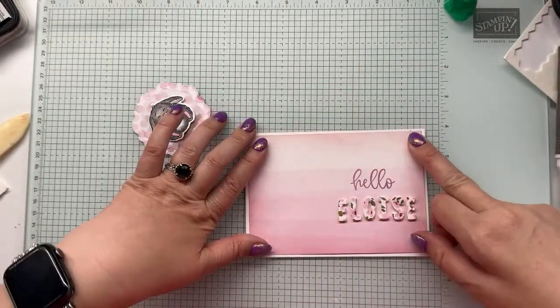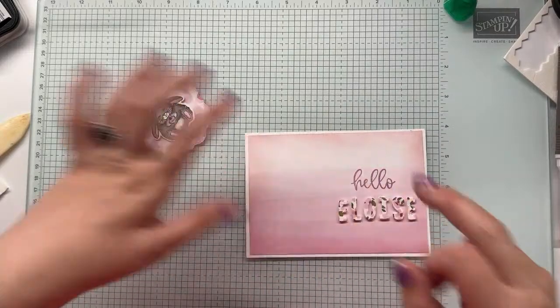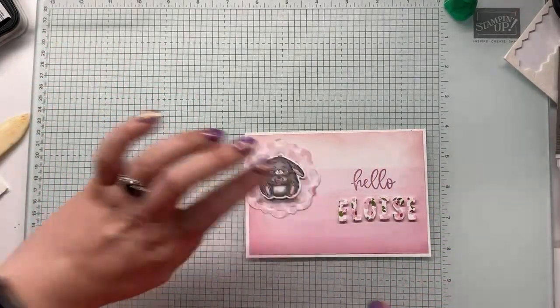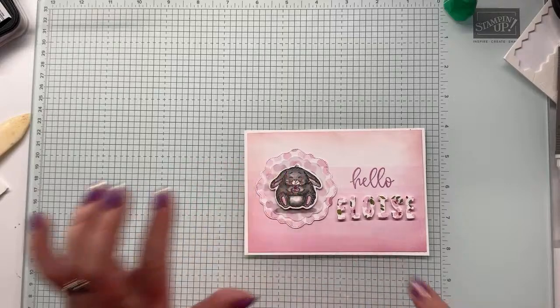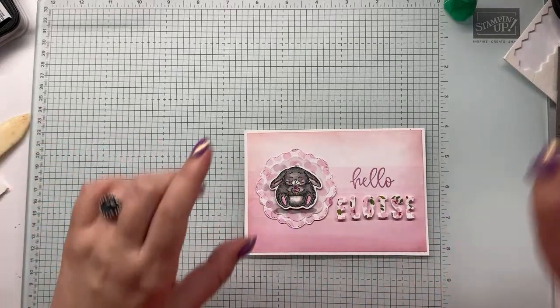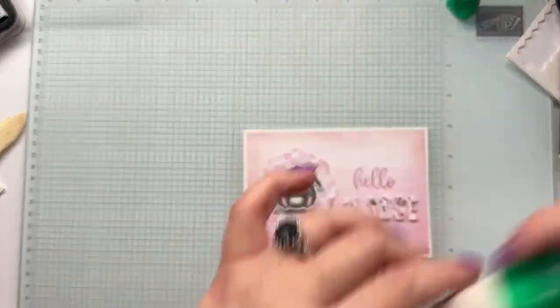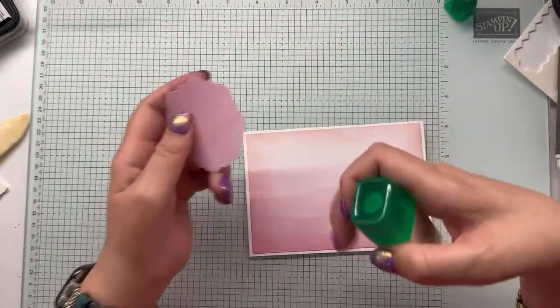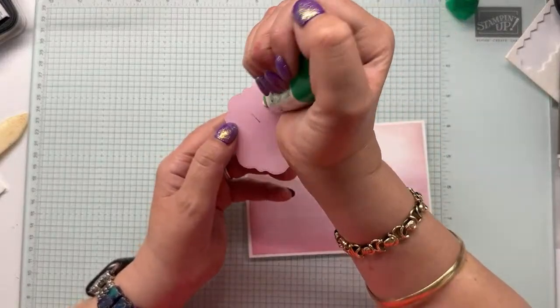That will do. It's not perfect, but it's close. And flat with that I think will work, because we have the bunny up and we have Eloise up, so that's going to work. Stick it down.